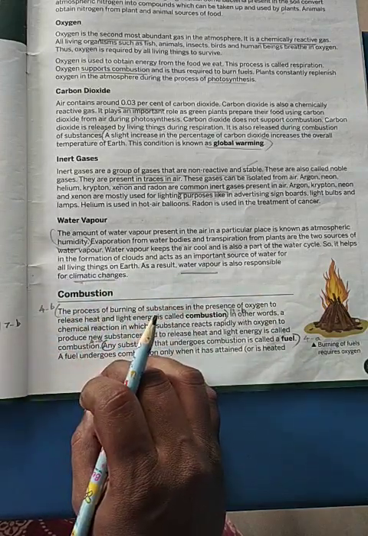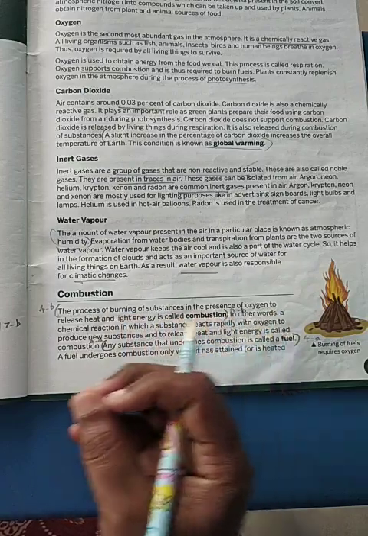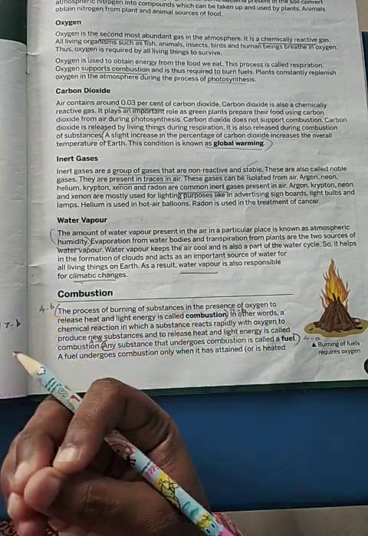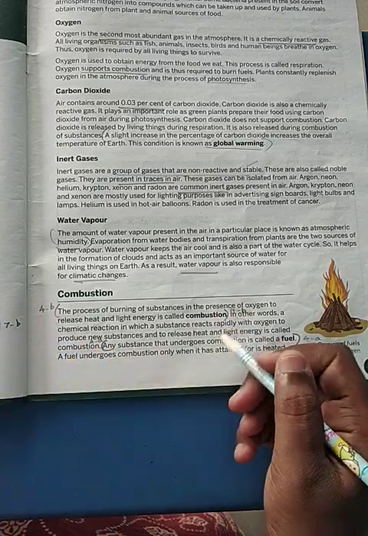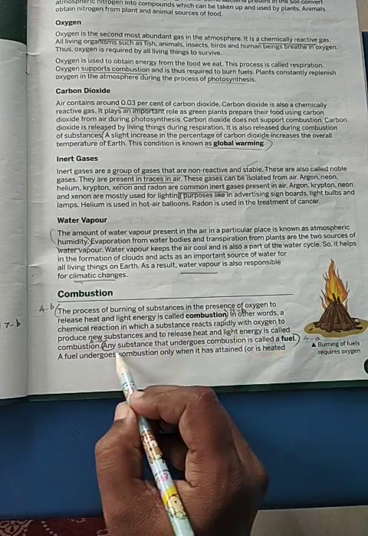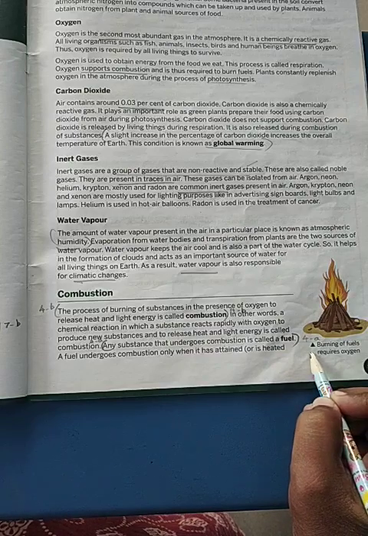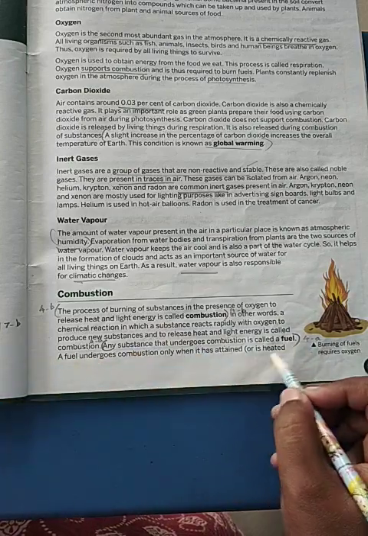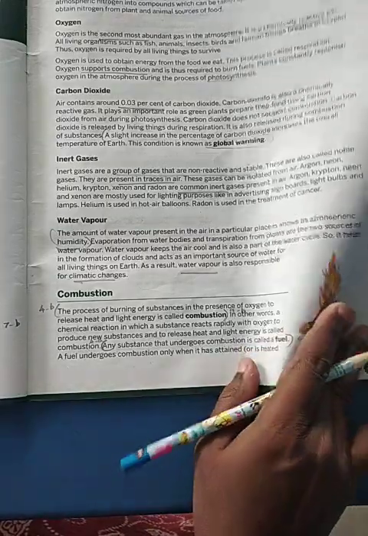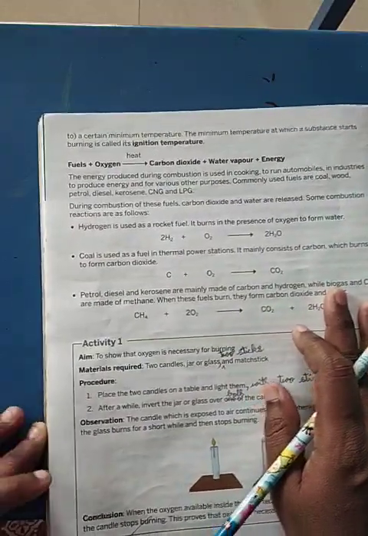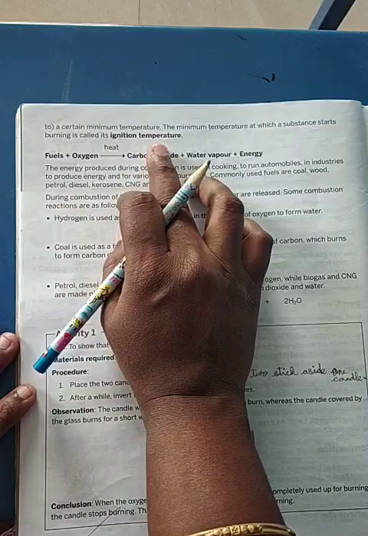Combustion. What is combustion? The process of the burning of a substance. That is, you burn something in the presence of oxygen to release heat and light, which is called combustion. Any substance that undergoes combustion is called fuel. A fuel will undergo combustion only when it has attained a certain minimum temperature, and that minimum temperature is called ignition temperature.